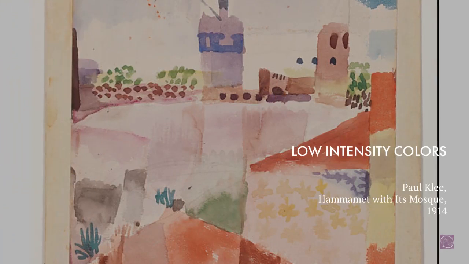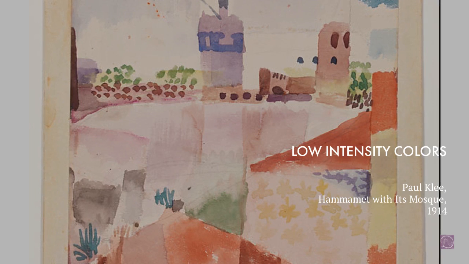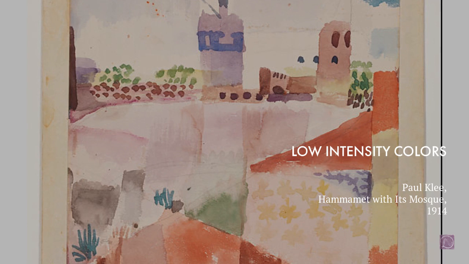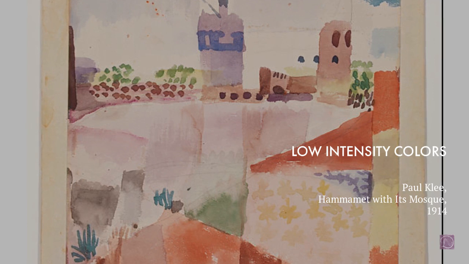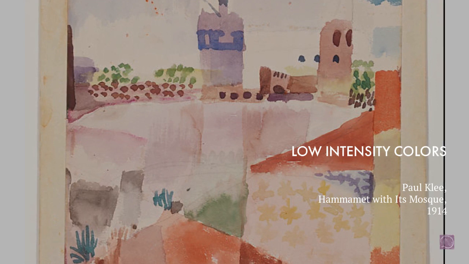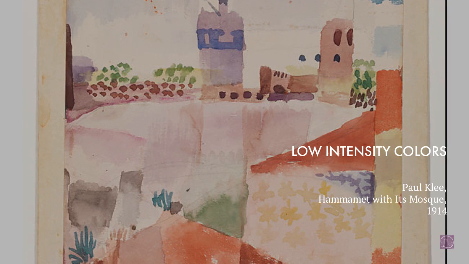Low intensity or low chroma colors are the opposite. They are not bright and vivid. Rather, we would describe them as pale or dull, less intense than a pure hue. Either water or another color has been mixed to dull down the intensity.